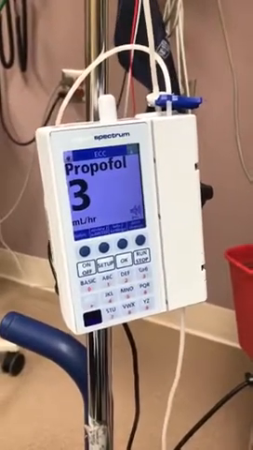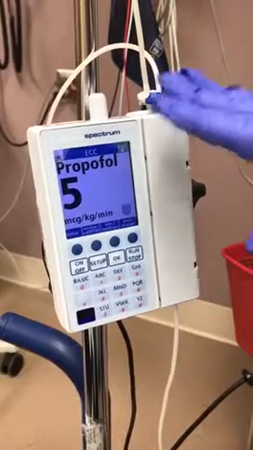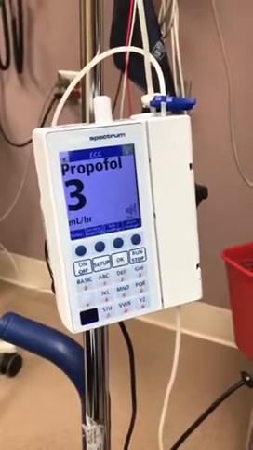So now that my bolus is complete, the infusion is going to continue.